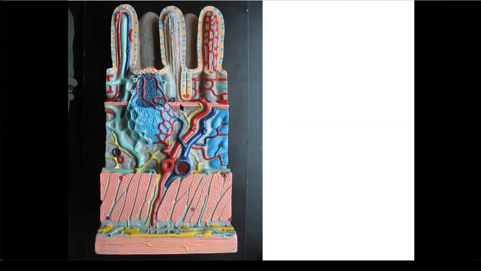This peach layer here is smooth muscle, and it is called the muscularis mucosa. The layers of the intestinal wall include the mucosa, beginning here with the epithelium and going down and including the muscularis mucosa. This region here will be the submucosa, consisting of connective tissue, blood vessels, you can see some arteries, some veins, lymphatic vessels, as well as some nerves.